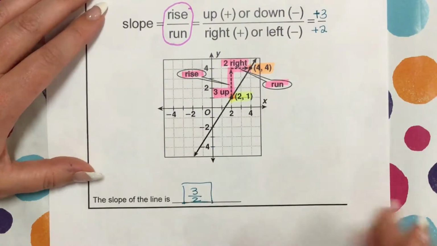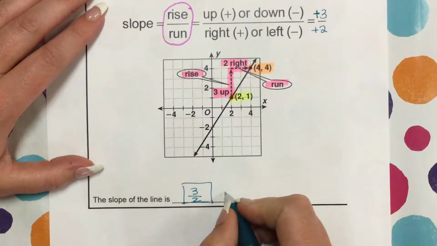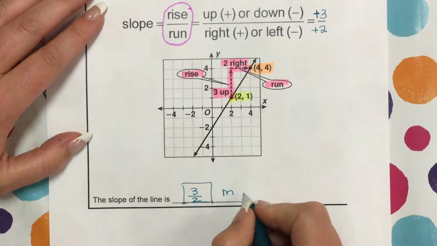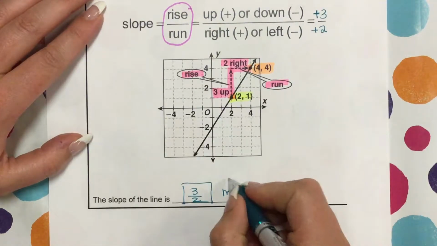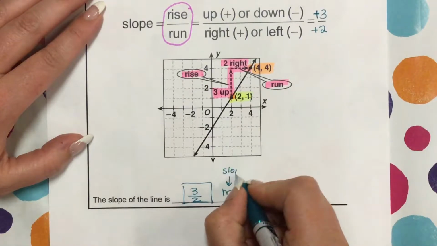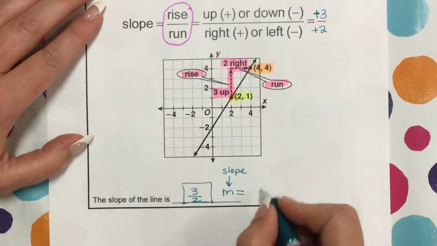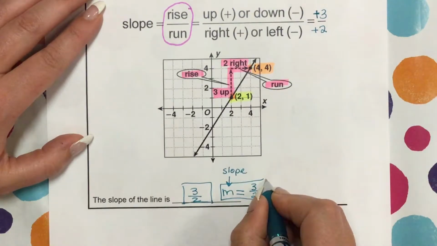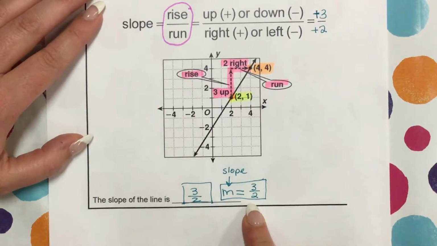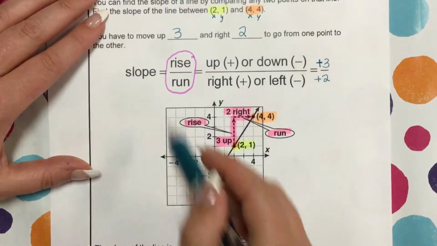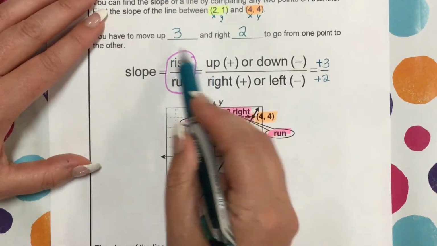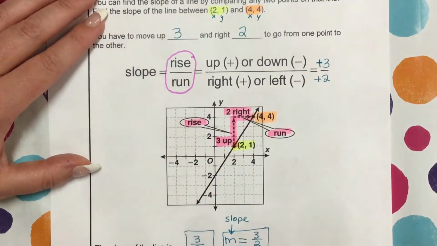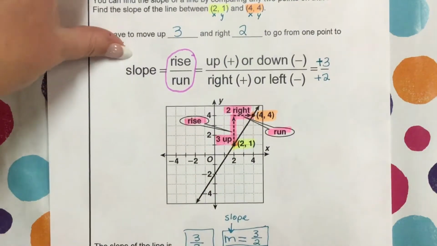Now, when you get up into higher level mathematics, they're going to use a lovely letter. It's M. I don't know why they chose M, but M represents the slope. And so you would say the slope is equal to 3 over 2. So that would be your answer. It would look like that. It's written as a fraction, and always on top of the fraction is the rise. You have to remember that, the rise over the run. Okay? Perfect. Let's look at a couple examples.